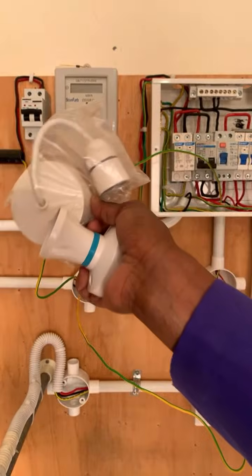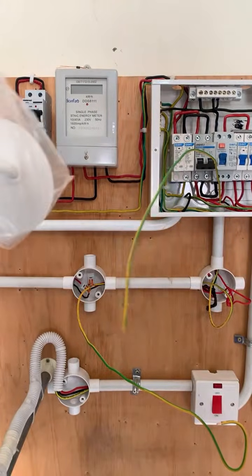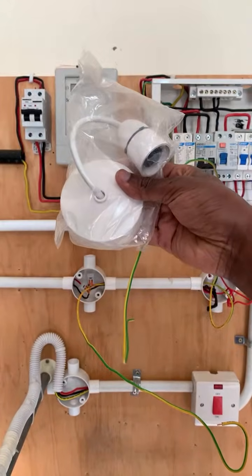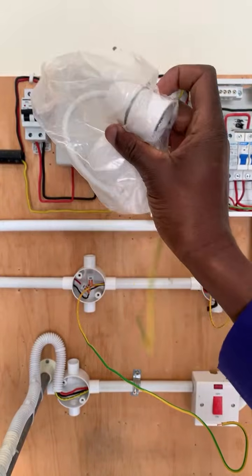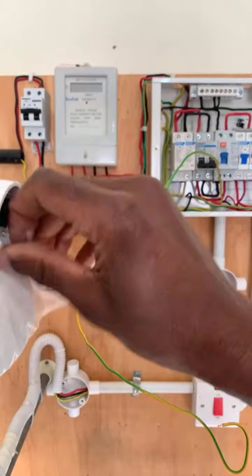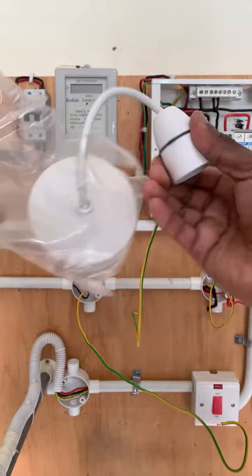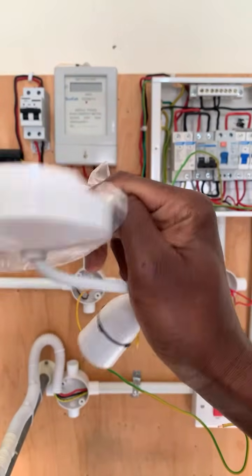So a very good example of a lighting fixture here is this. It is so common. I don't know what you refer to it as in your country. What name do you give it? Talk, boss. Let me just get this paper off.